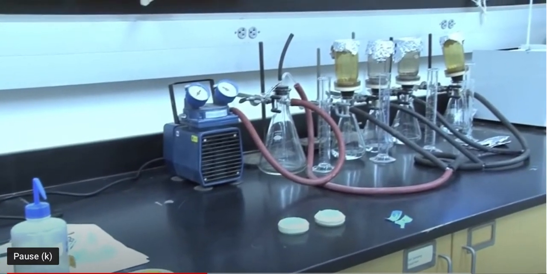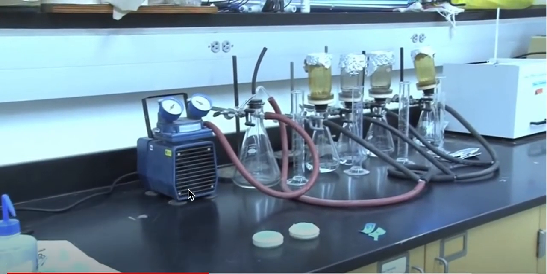So here's our setup, and you see a vacuum pump, Erlenmeyer flask, a sterilized filter apparatus, and then you're going to apply a sterile filter. Usually it's a 0.2 micron filter, so the pore sizes are about 0.2 microns. And a typical bacterium like E. coli is around 3 microns long and maybe 1 to a half micron in diameter, so it shouldn't go through the pores.